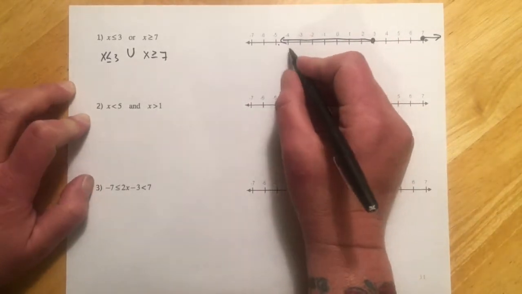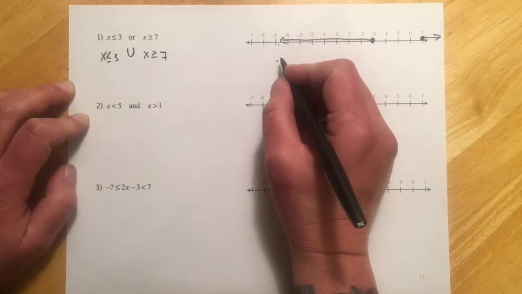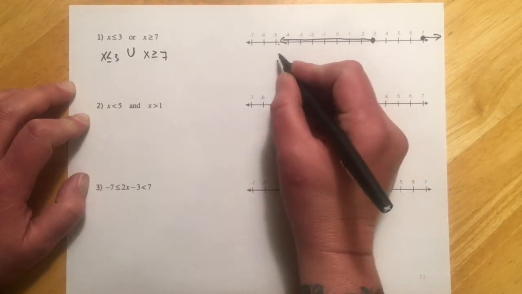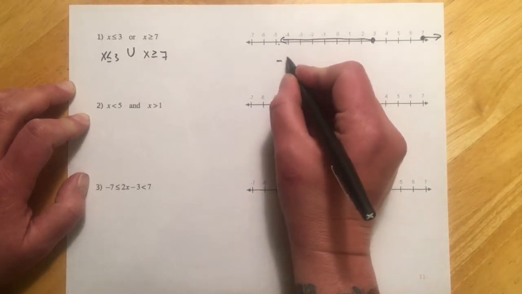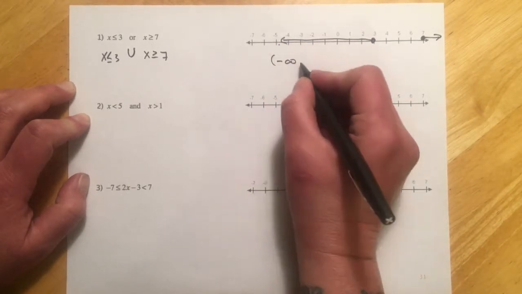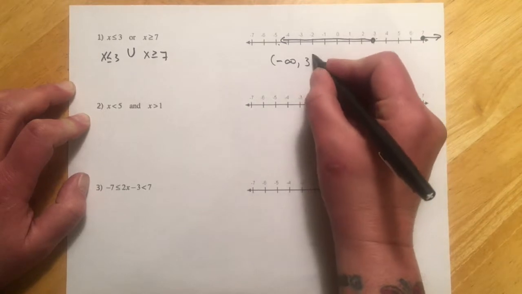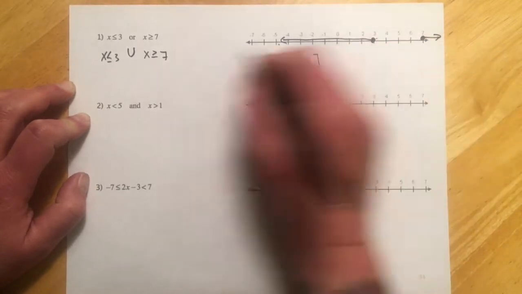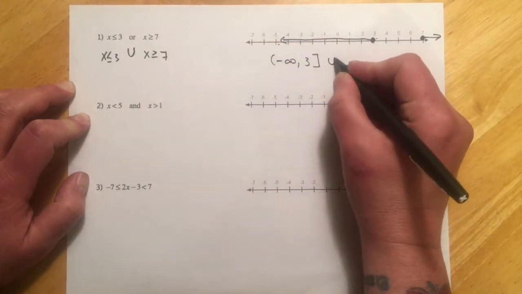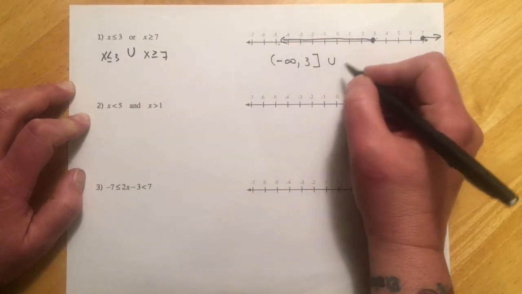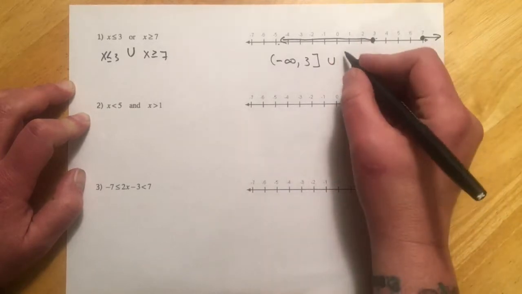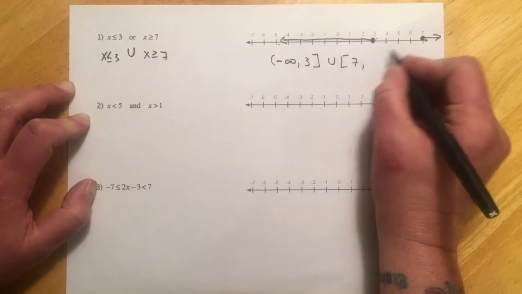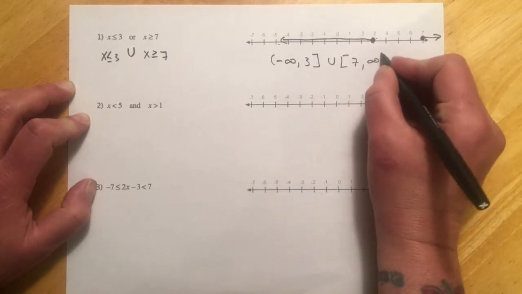So in interval notation, and again, if you haven't watched the interval notation video and you're having troubles with interval notation, check that out. This is going to go from negative infinity up to 3. That'll be a bracket because we have this solid dot. And the way that we get over the gap is this union symbol. Union on the computer is just a capital U, and I think there's also a click thing in the pull down menu. Come up to 7, and then from there we go to infinity.